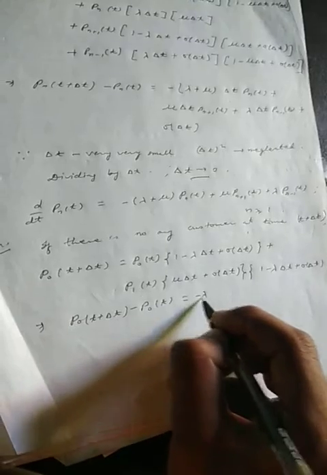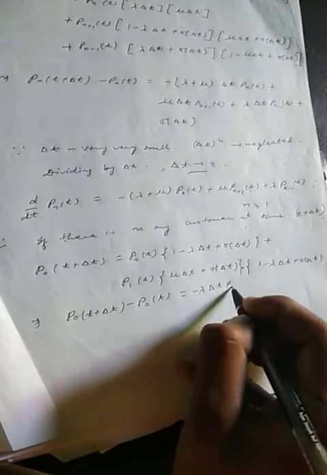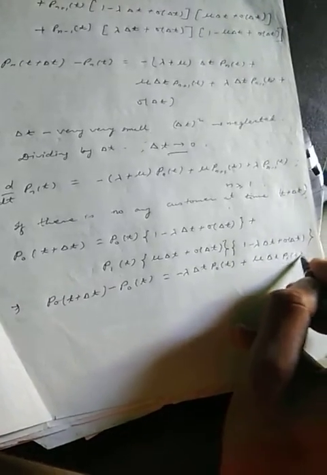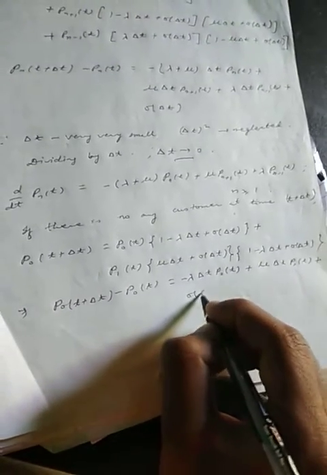Okay, so this will give us p0(t + Δt) − p0(t) = −λ Δt p0(t) + μ Δt p1(t) + o(Δt).